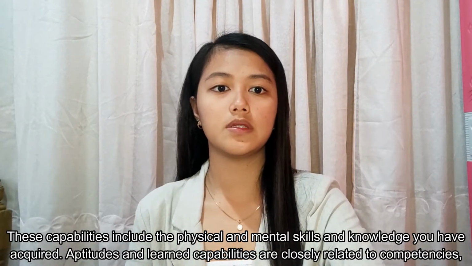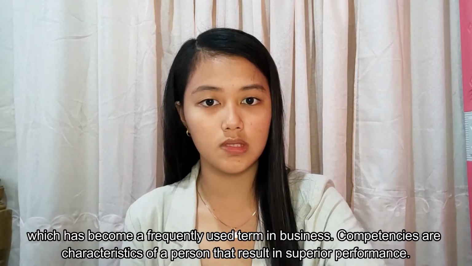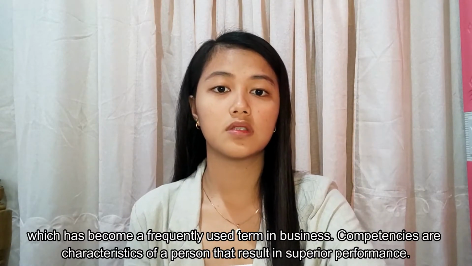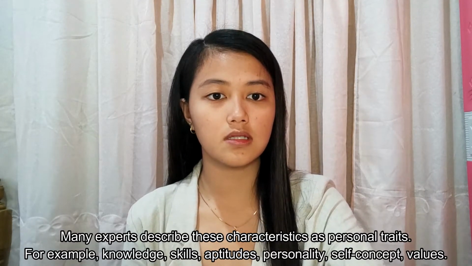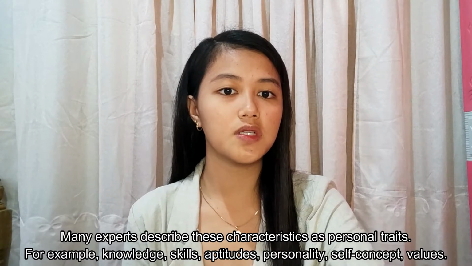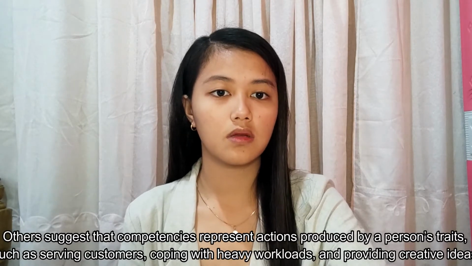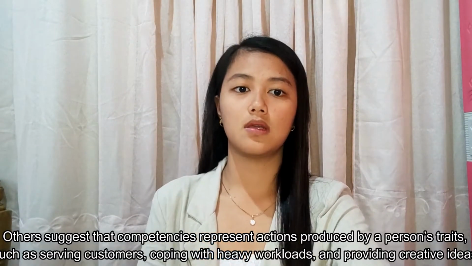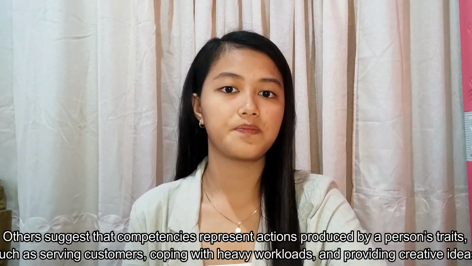Aptitude and learned capabilities are closely related to competencies, which has become a frequently used term in business. Competencies are characteristics of a person that result in superior performance. Many experts describe these characteristics as personal traits, for example, the knowledge, skills, aptitudes, personality, self-concept, and values. Others suggest that competencies represent actions produced by a person's traits, such as serving customers, coping with heavy workloads, and providing creative ideas.